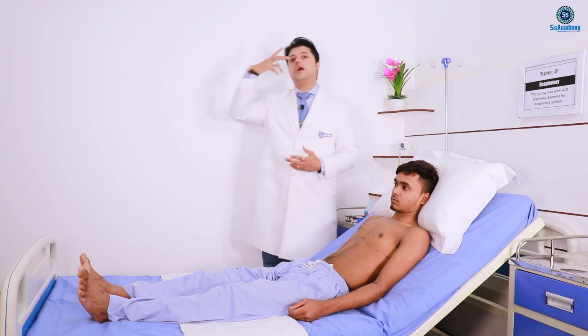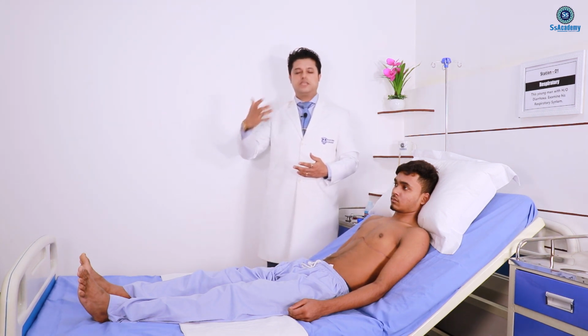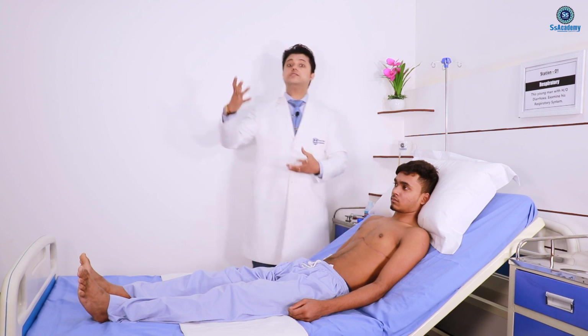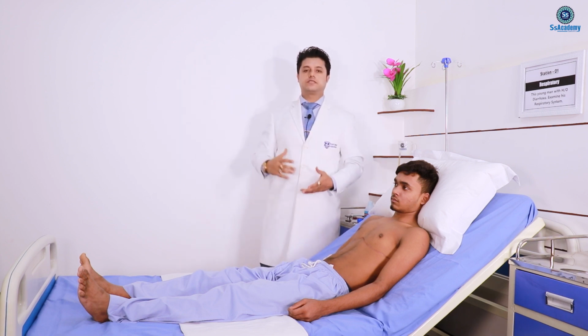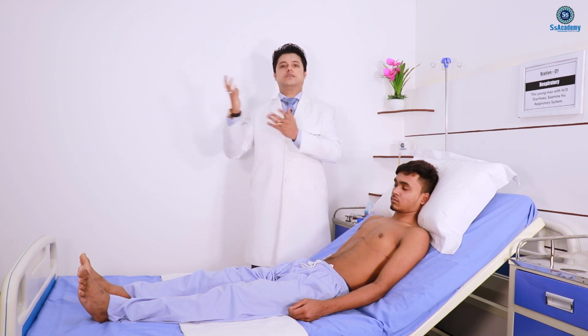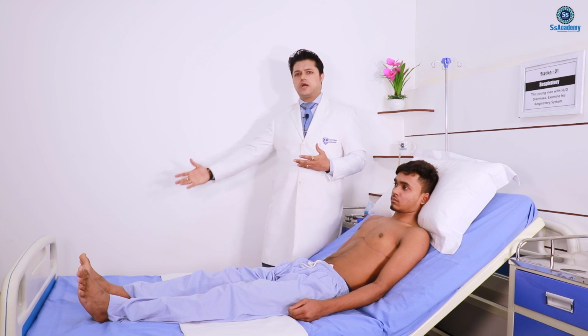These two systems are exposed to the noxious, infectious environment, and that leads to recurrent infection and damage to these systems, leading to various categories of symptoms and diseases. So this is hypogammaglobulinemia.